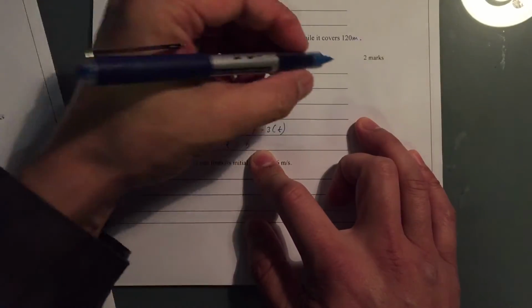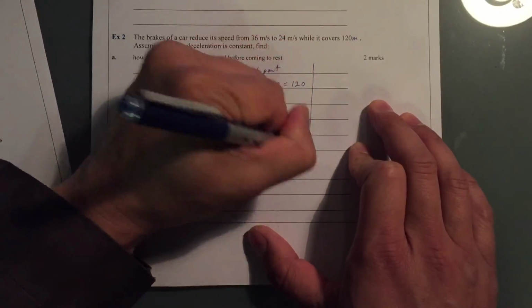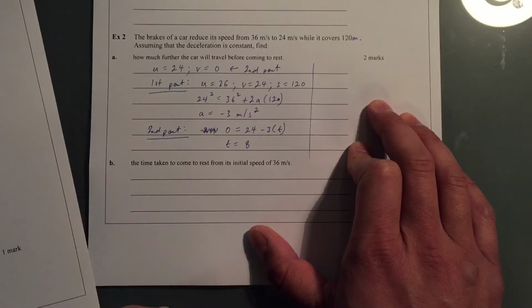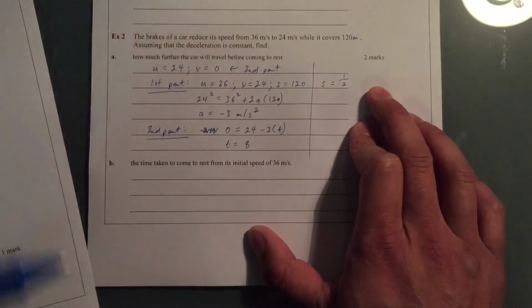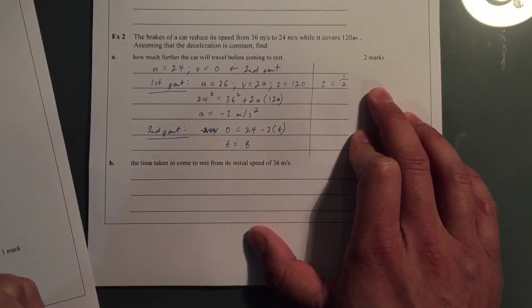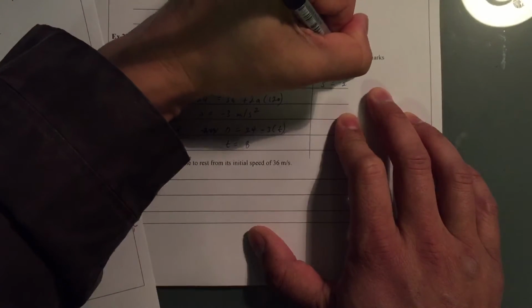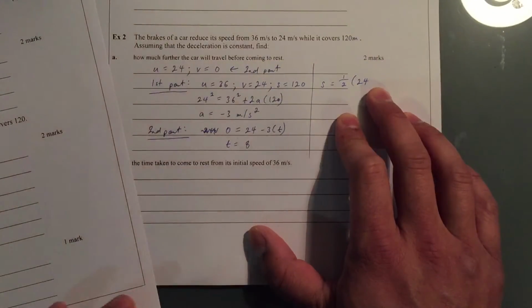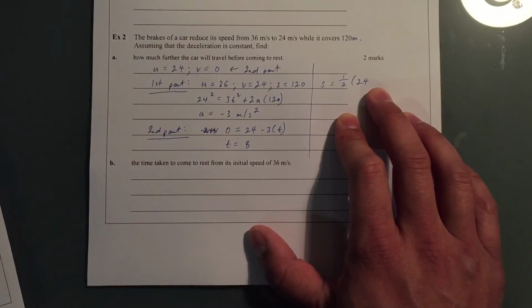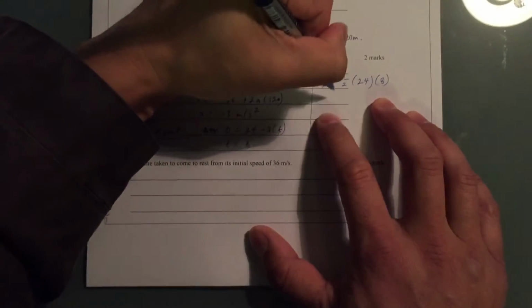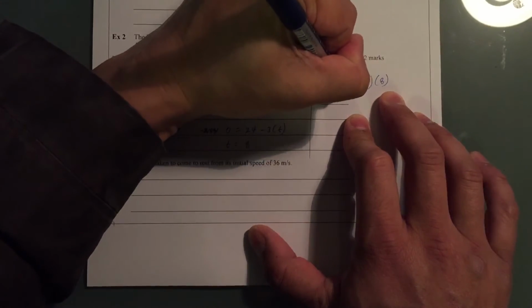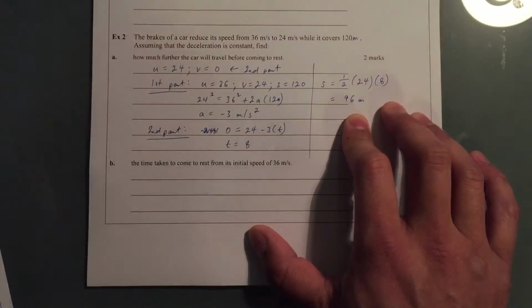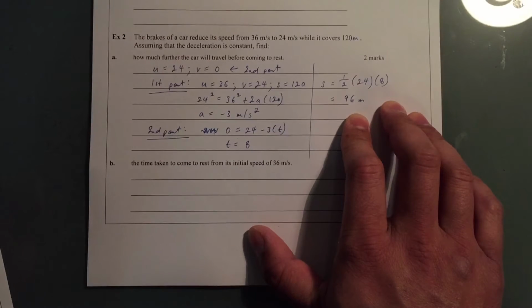So for the distance travelled, I'll use s is equal to half of u plus v all times by t. Use 24, final velocity is 0, time is 8. Half times 8 is 4, 4 times 24 is 96. So the distance travelled would be 96 meters.